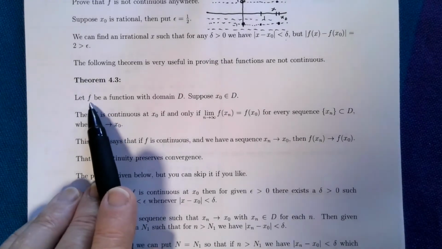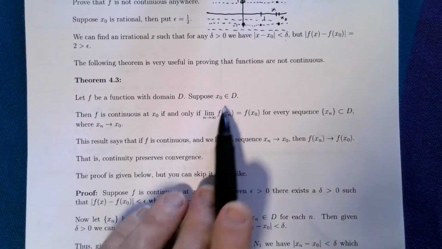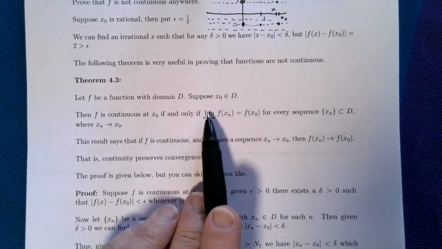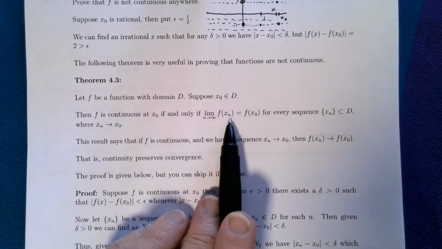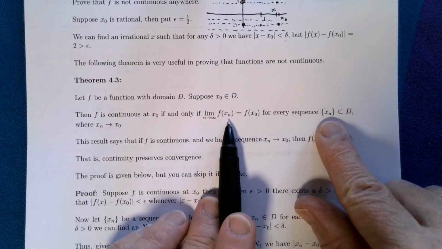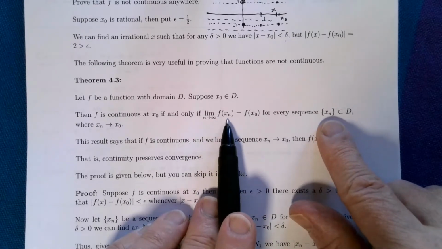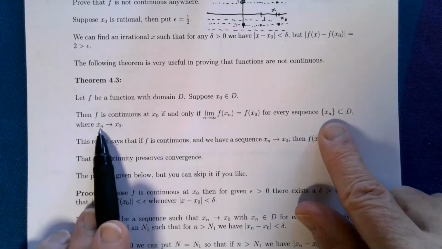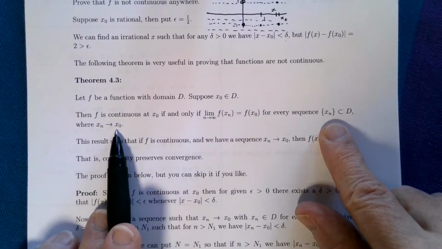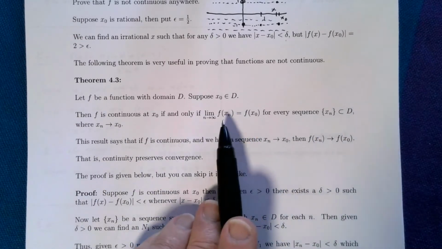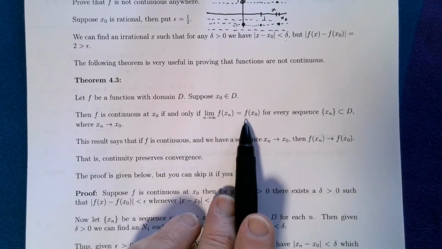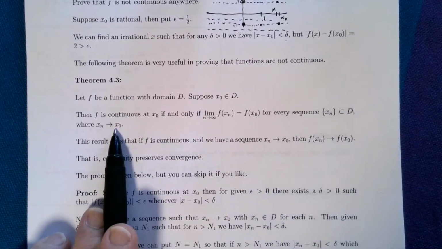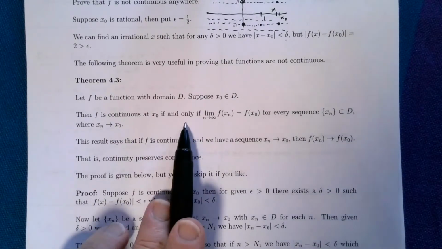So what this theorem says is you've got f as a function on some domain, and you pick some number x naught in the domain. Well, it says that f is continuous at x naught if and only if, for any sequence x_n you take, you evaluate f at each point in the sequence, and as n goes to infinity, if that sequence tends to the point x naught, then the limit of f of x_n is f of the limit. That is, f of x_n goes to f of x naught. And this is true if and only if this is true.